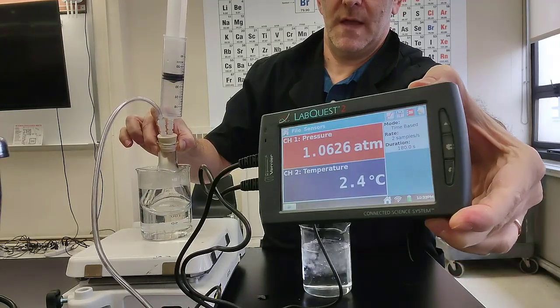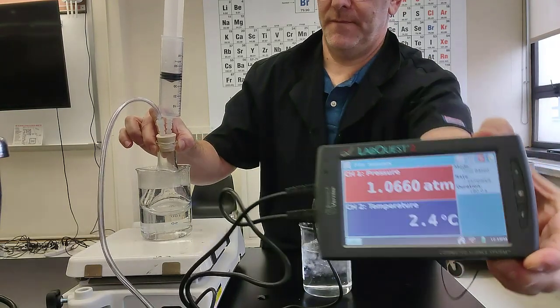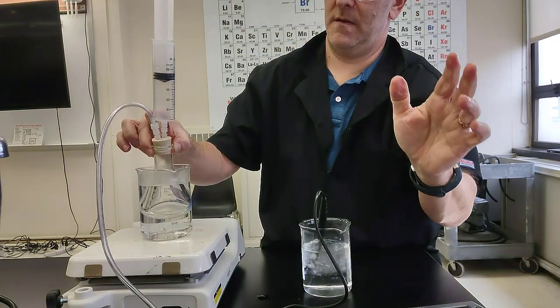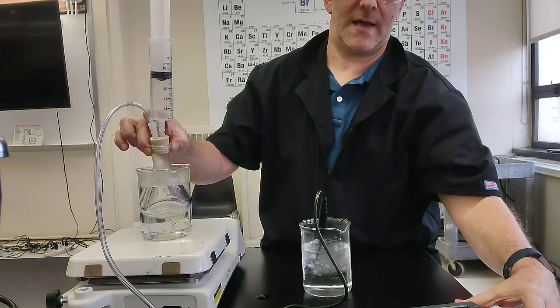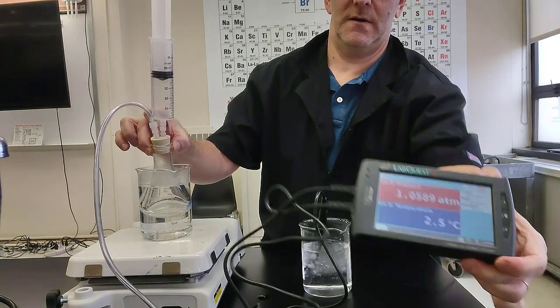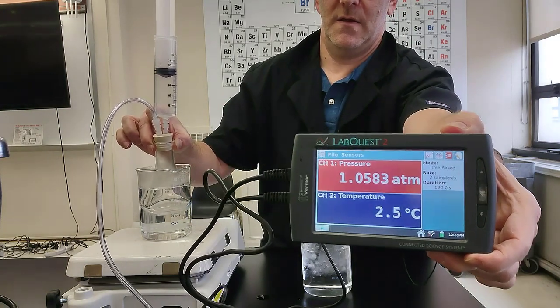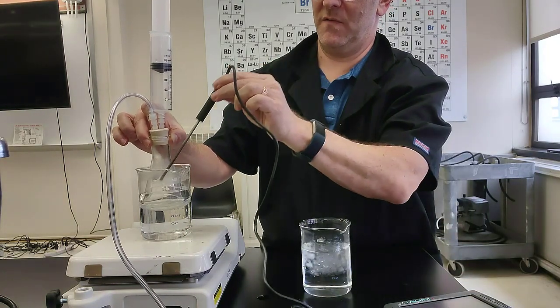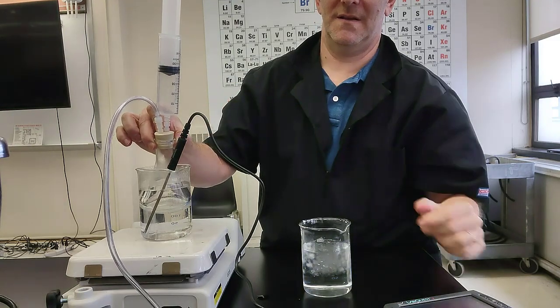Our pressure, again, is holding right at 1 atmosphere. And as the gas in the syringe gets hotter and hotter, still right at 1 atmosphere. Ignore the temperature because the temperature was in the ice bath. Move it over to the hot water bath.